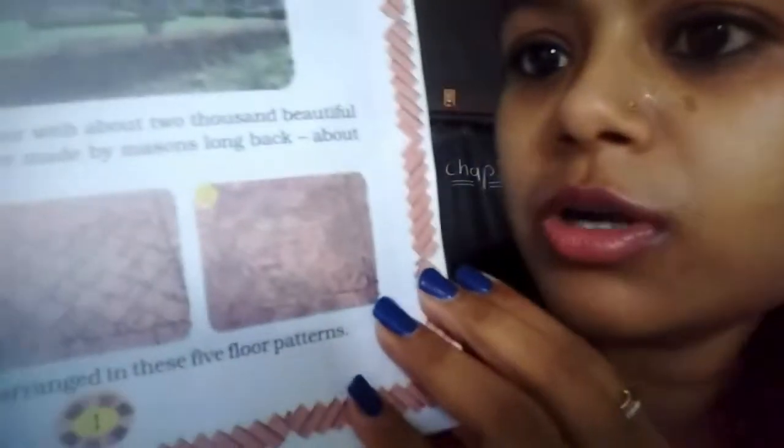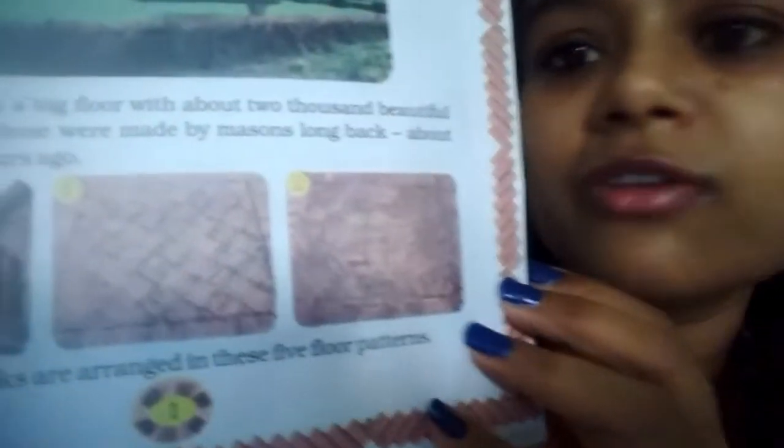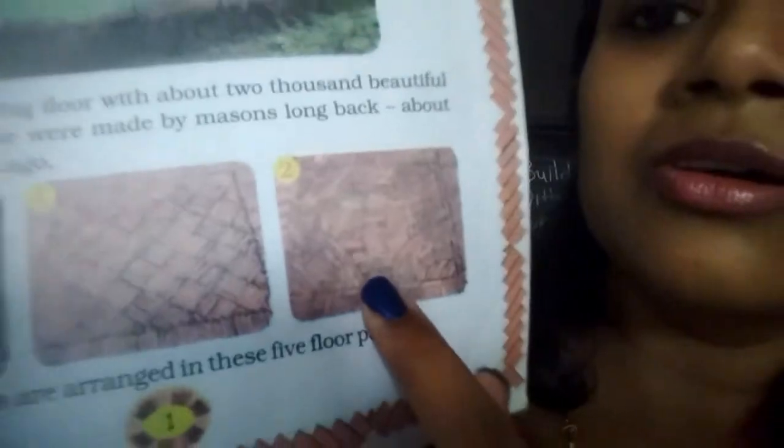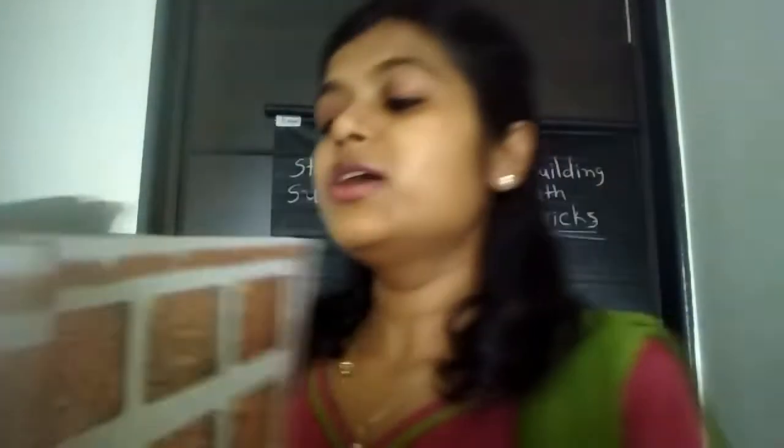Can you see that properly? Those who do not have the textbook, please concentrate here. You can observe the different kinds of patterns here. Turn to page number 2, where you will find different kinds of patterns. This is an arc type of pattern.